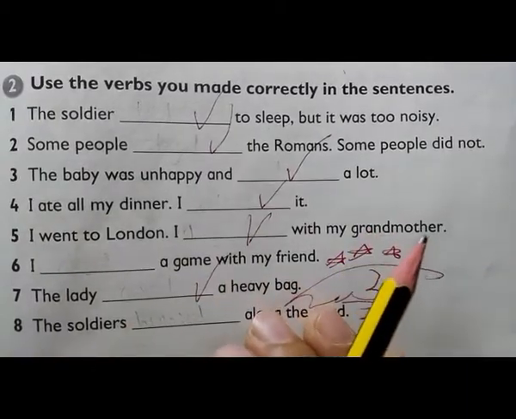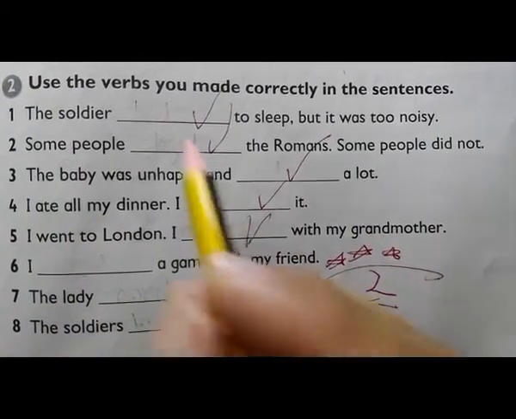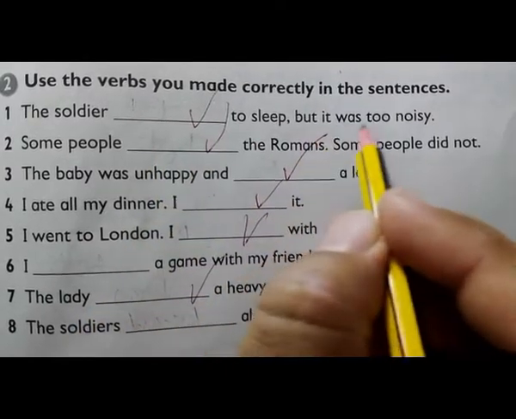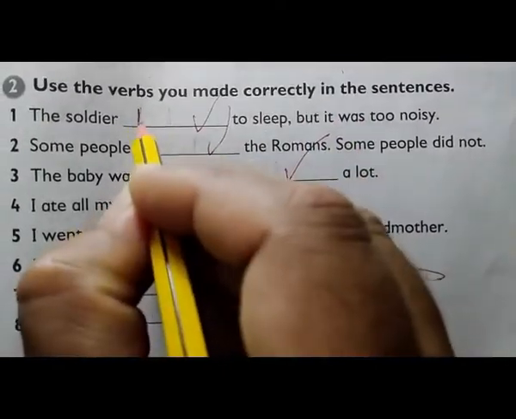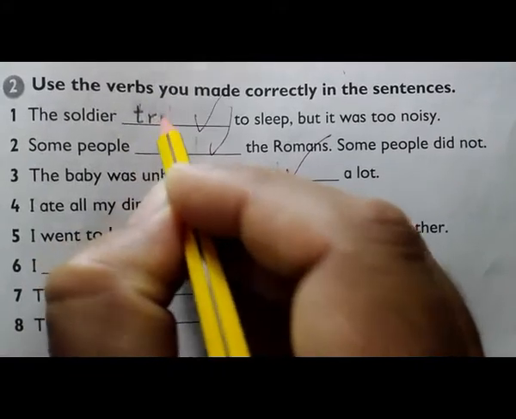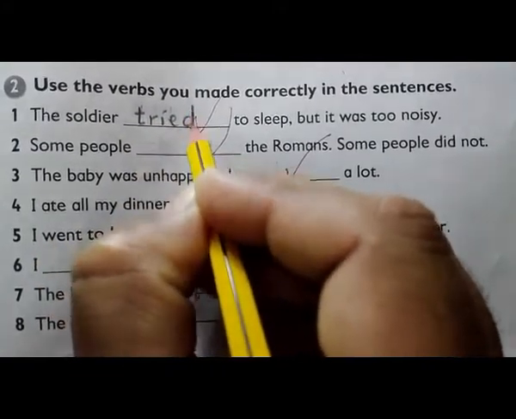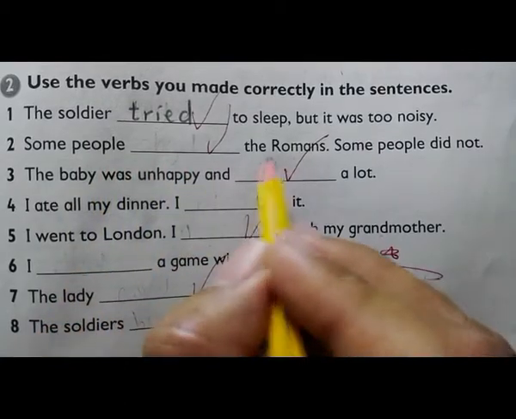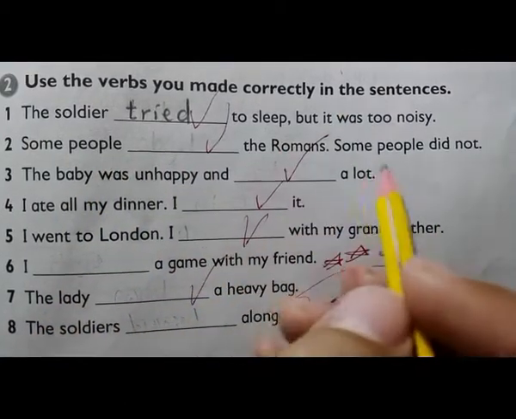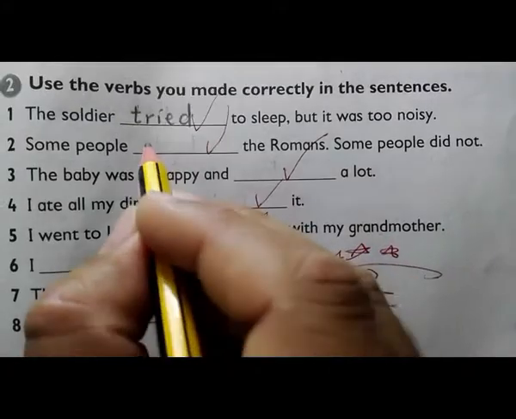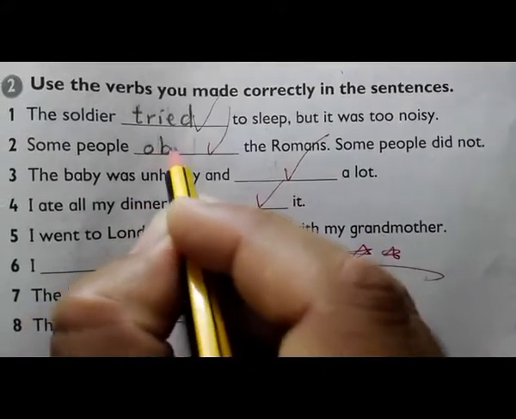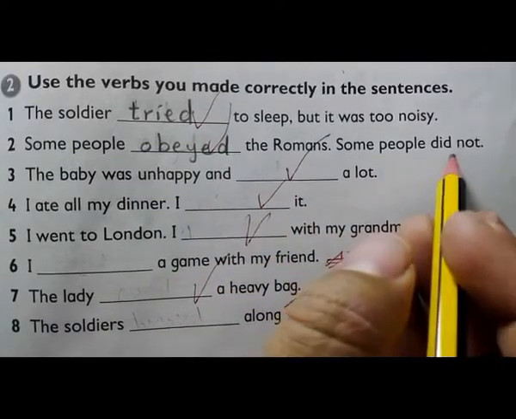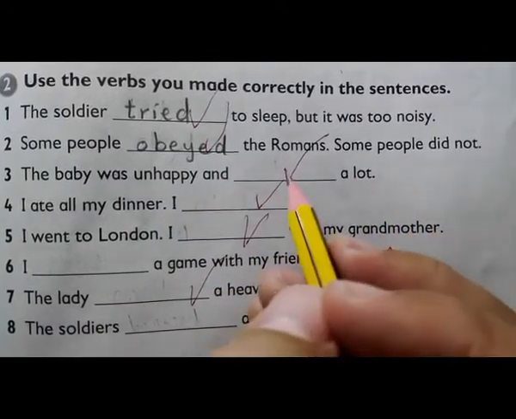Number 1, the soldier tried to sleep, but it was too noisy. We will write here tried, T-R-I-E-D, tried. Some people obeyed the Romans. Some people did not.